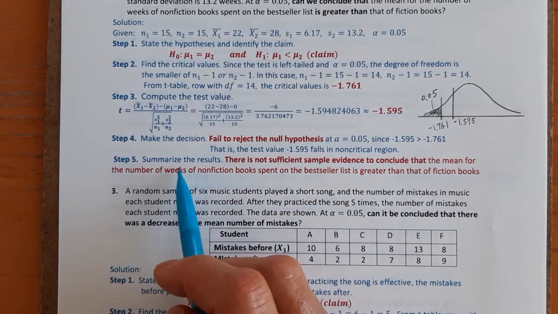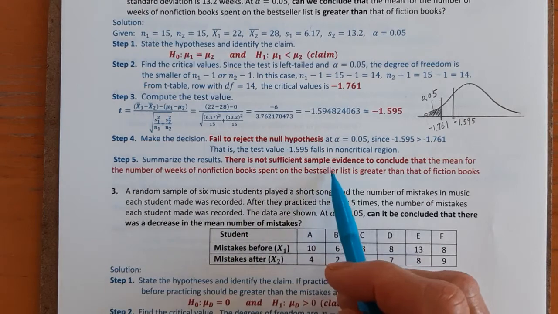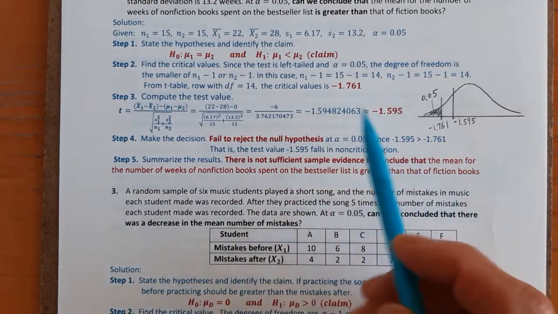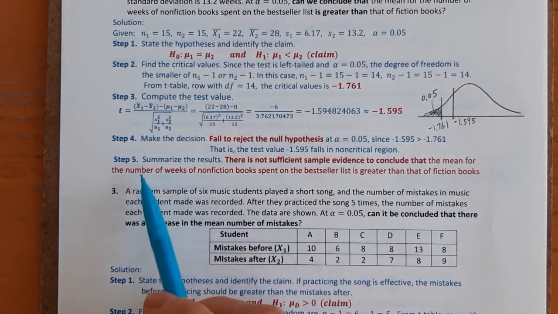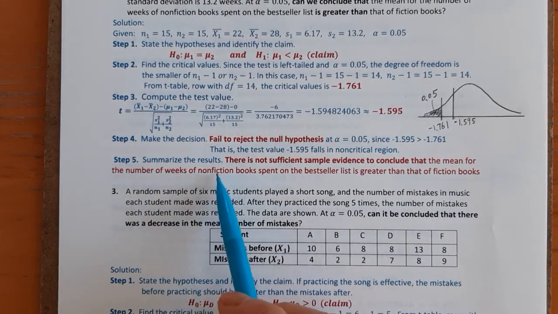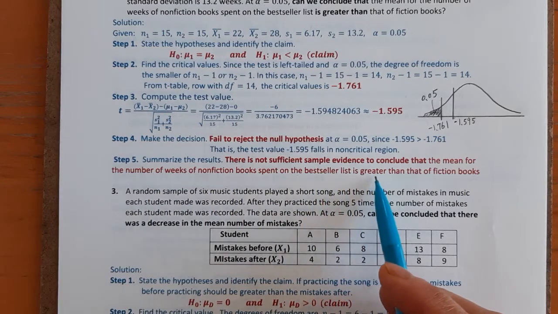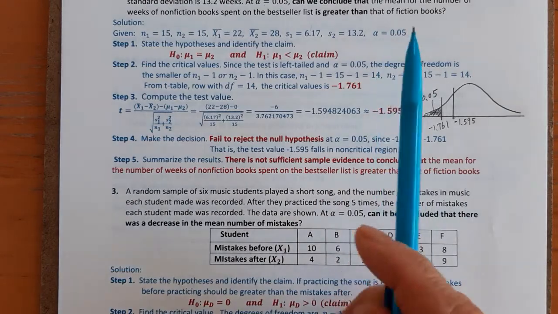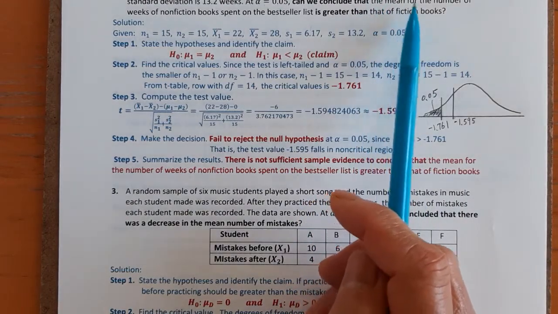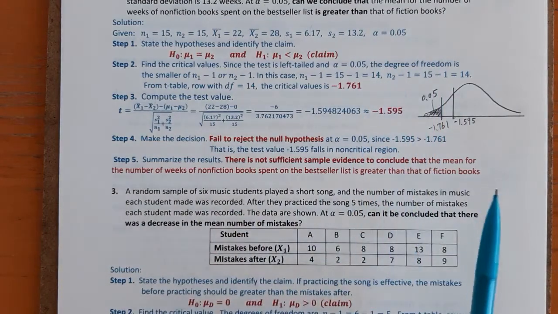Step 5. There is not sufficient sample evidence to conclude that the mean number of weeks nonfiction books spent on the bestseller list is greater than that of fiction books, which is the statement from the question.